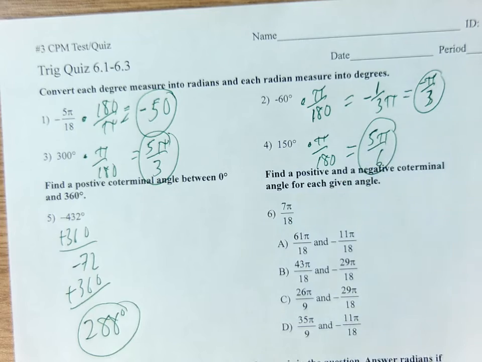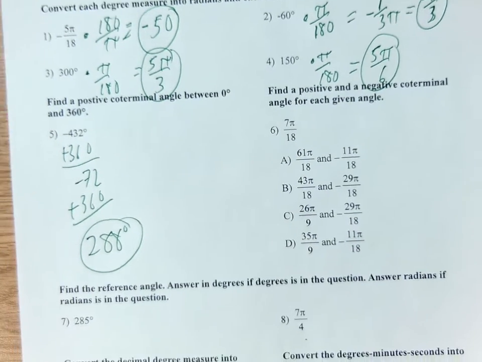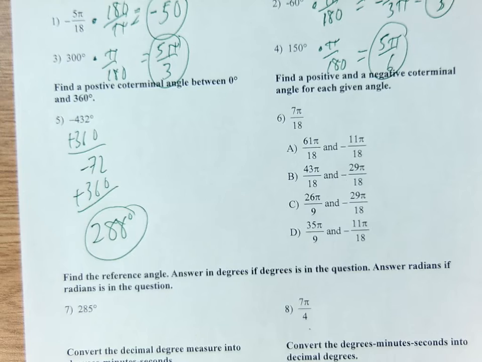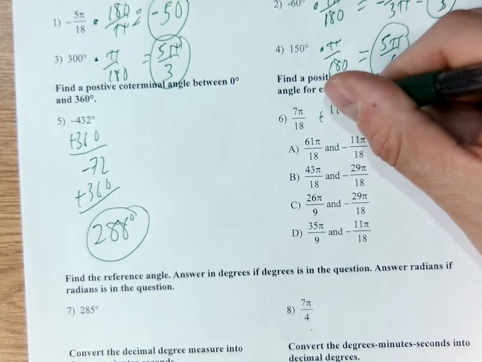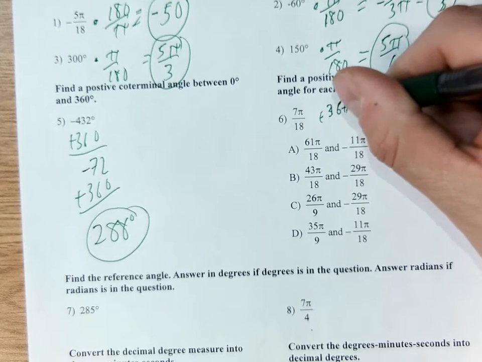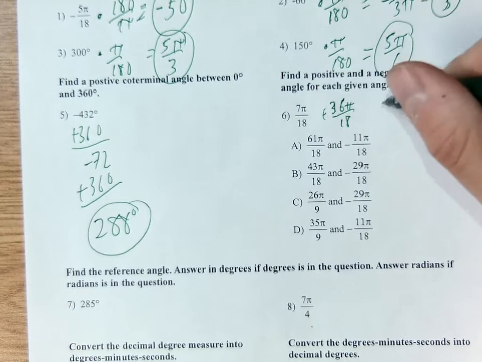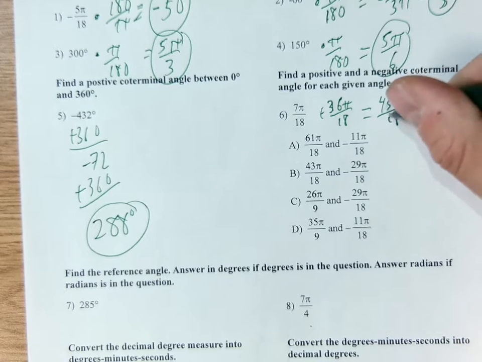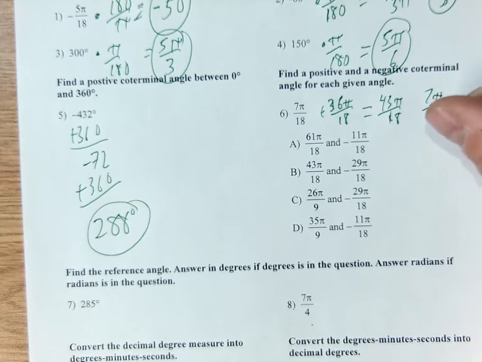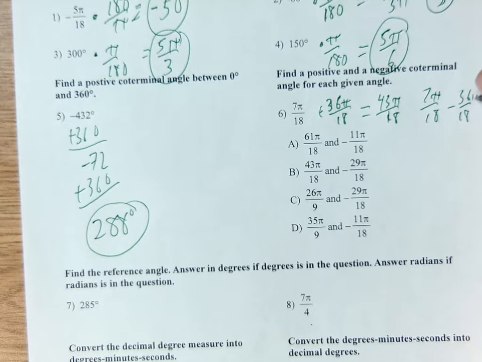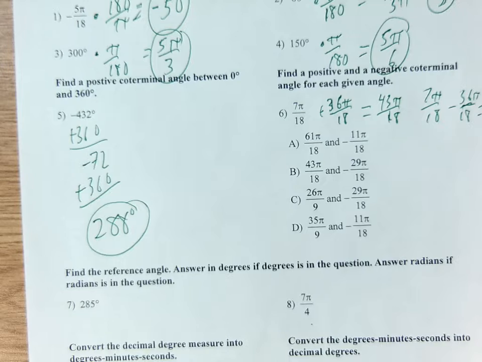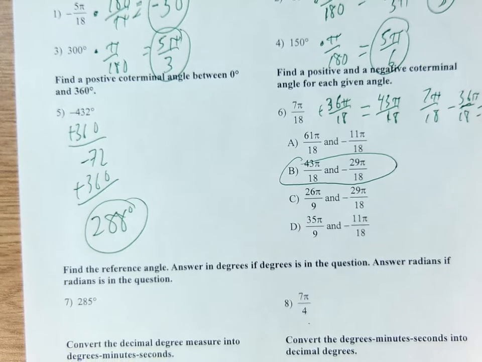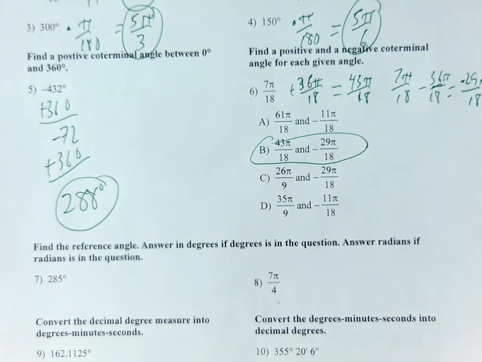Next one. This one's the radian version of the same question. 2 pi is 1 rotation. So if I want to do coterminal, I can add 2 pi to that and subtract 2 pi to that. So I can add 36 pi over 18, because that's 2 pi. So that would be 43 pi over 18. And then I can subtract it as well. Minus 36 pi over 18, which is going to be 29 negative. We add 360 degrees, or 1 rotation. 1 rotation is 2 pi, 360 degrees.